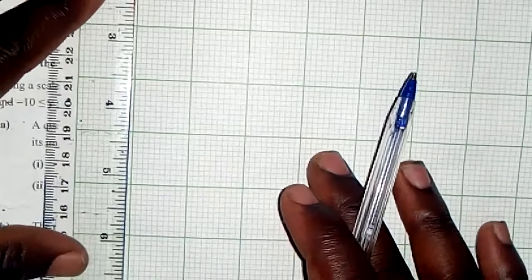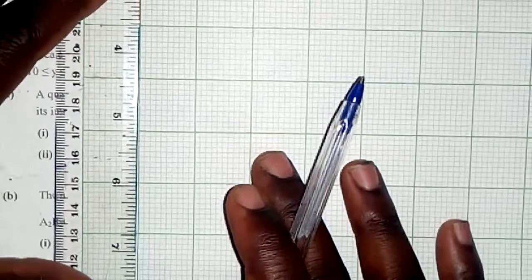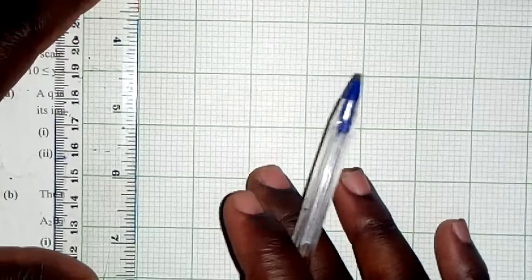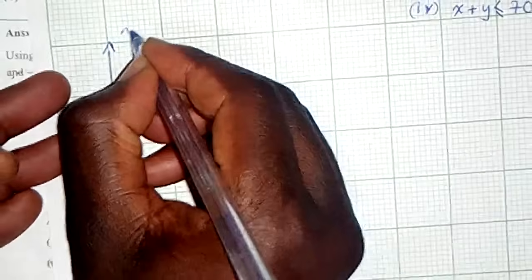I apologize for this question. You're not supposed to use a pen. You're supposed to use a pencil, but I want you to be able to see what I'm doing, so I'll use a pen. I want you to understand what is happening. So you know that this is our y-axis, and over here our x-axis.